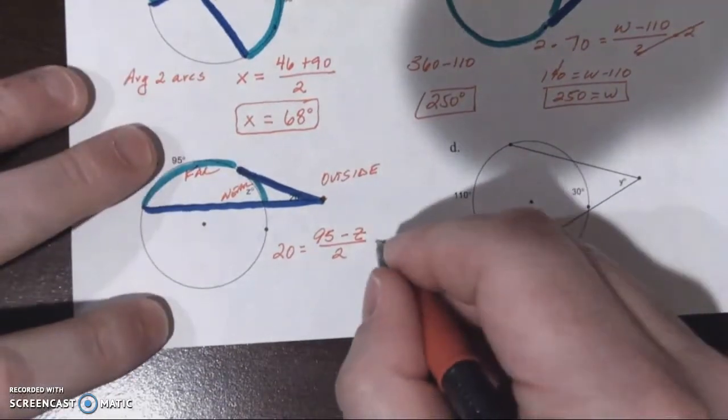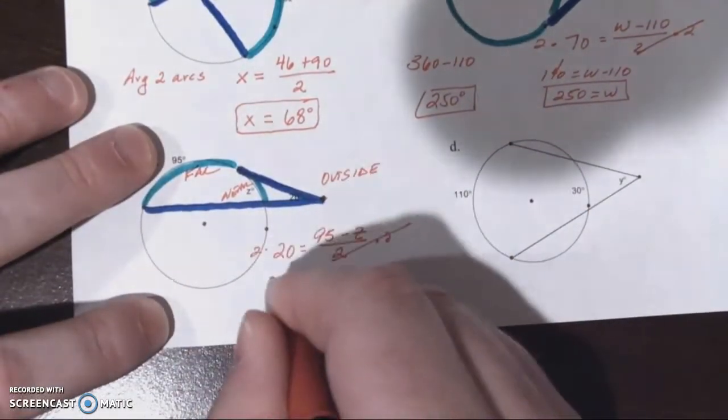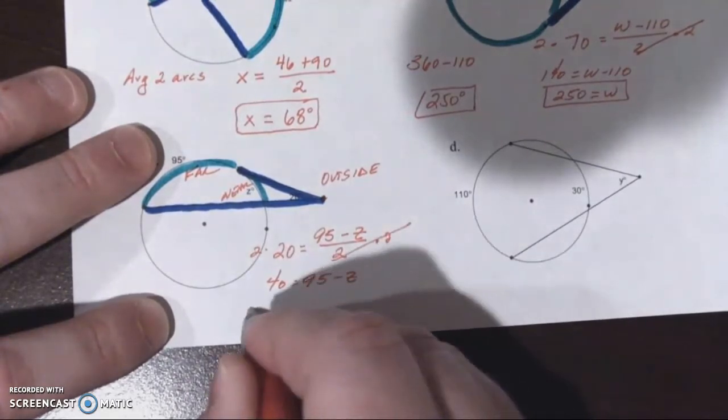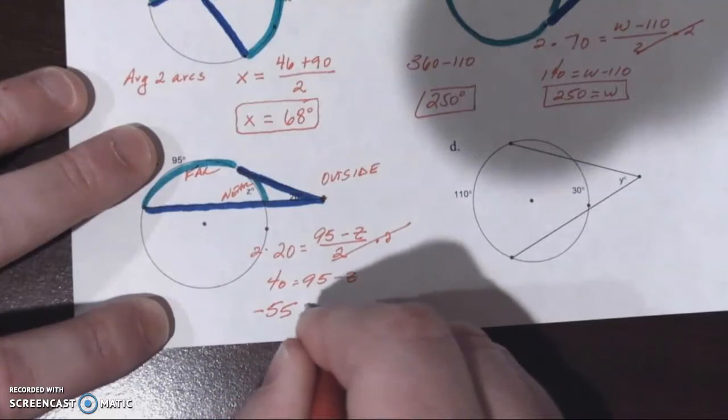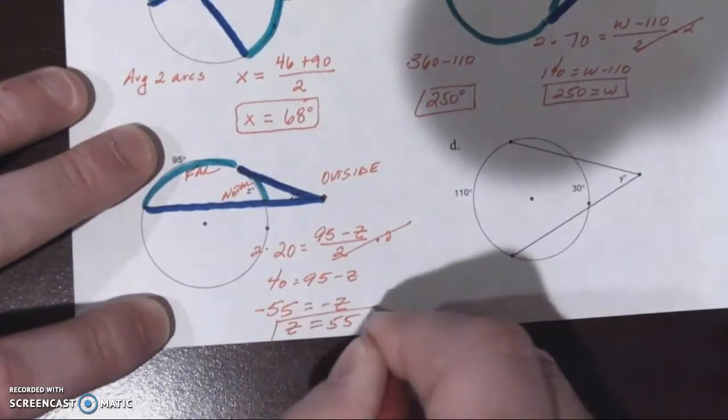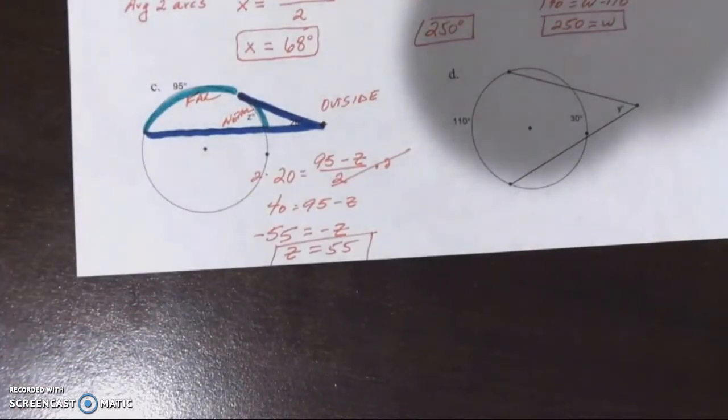Let's use some algebra. Multiply both sides by 2. 40 equals 95 minus Z. Let's subtract 95 from both sides. I get negative 55 equals negative Z. Divide by negative 1. Z equals 55.